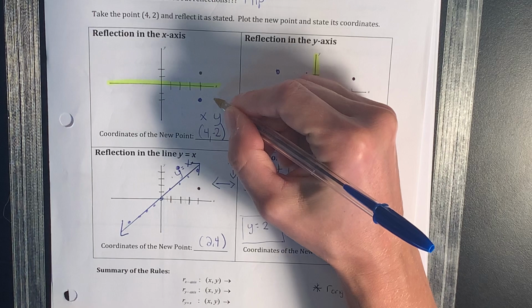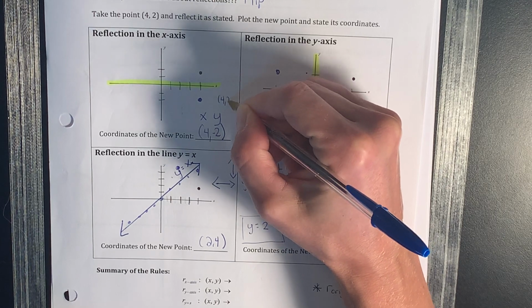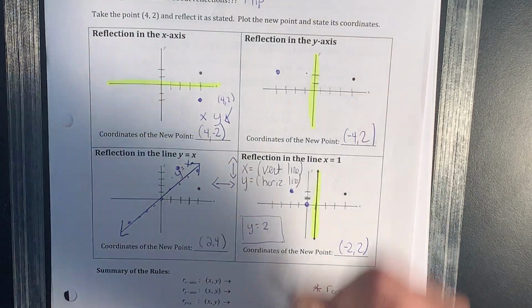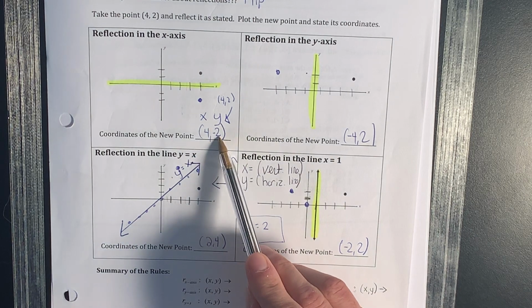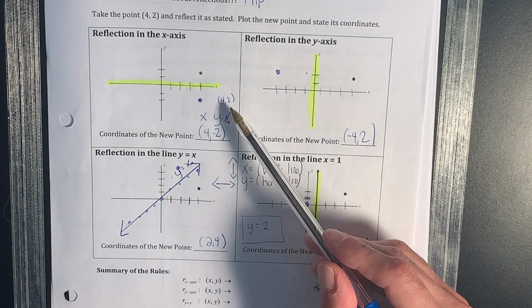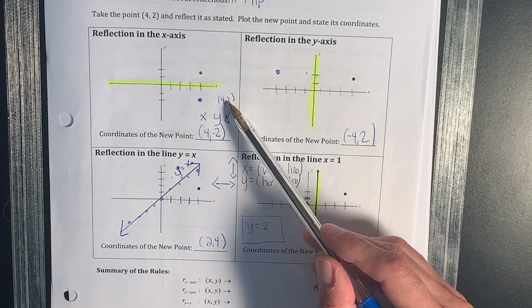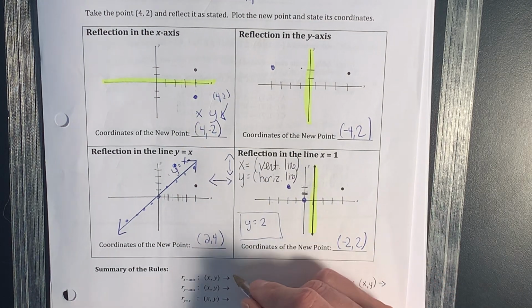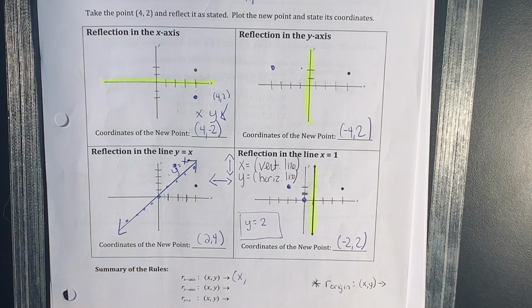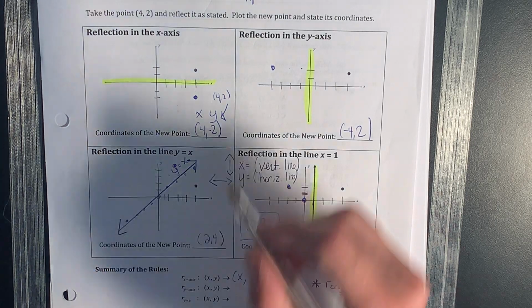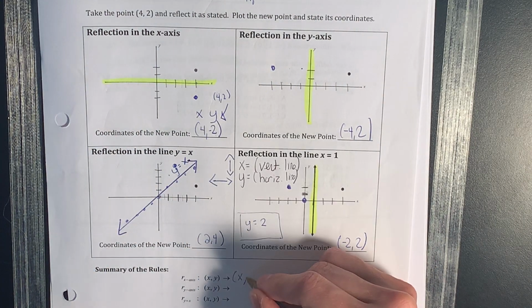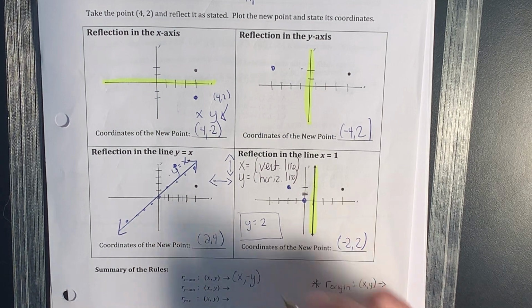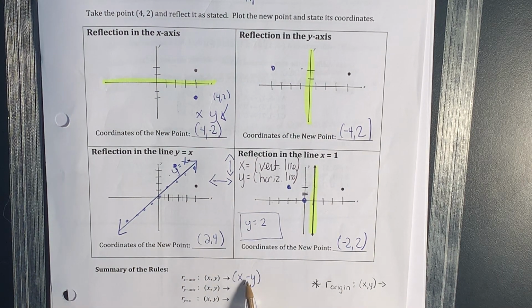Now, we started with the point 4, 2, and we ended up at the point 4, -2. So what happened was we changed the sign of the y value to the opposite. We kept the x the same. So I'm going to come down here. We kept the x exactly the same. And we changed the sign of the y value. So it becomes x, -y. Now, just so you know, this negative does not mean it's always going to be negative.